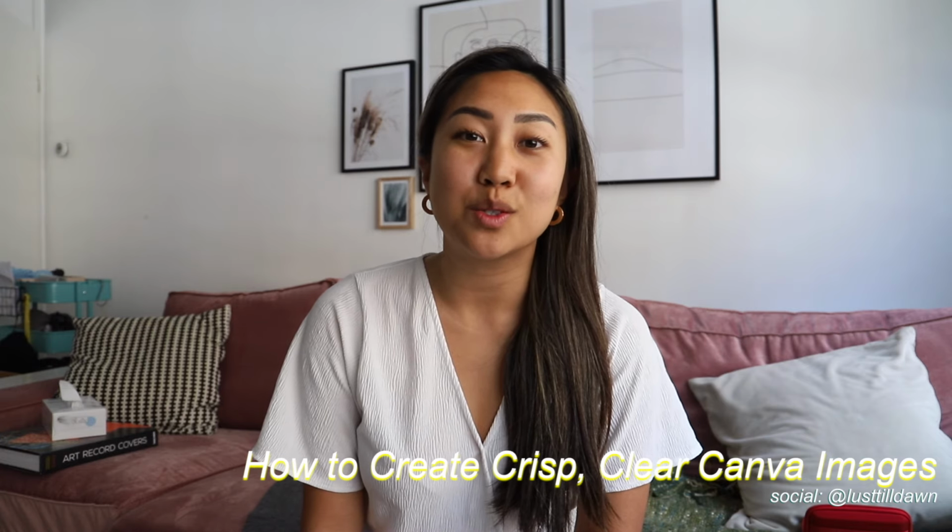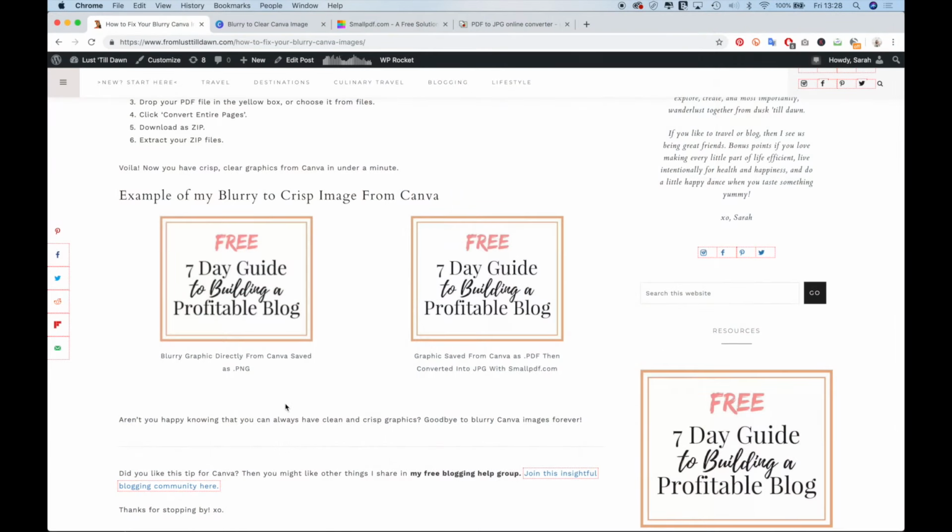I'm going to show you how to make a crisp image from Canva when your images from Canva keep turning out blurry. Let's jump right into it. As you can tell from my original Canva export, it's pretty blurry. So what I did was take an extra step and I got a really crisp, clear image that I could easily use on my website because this blurry image doesn't look good.